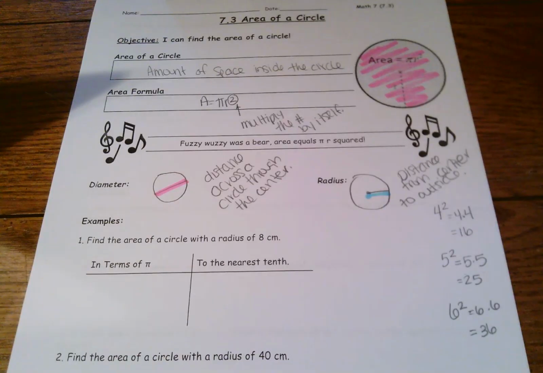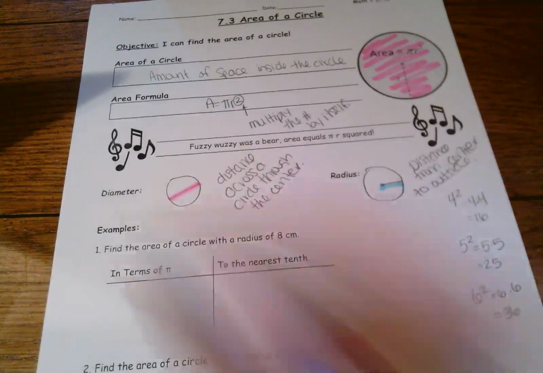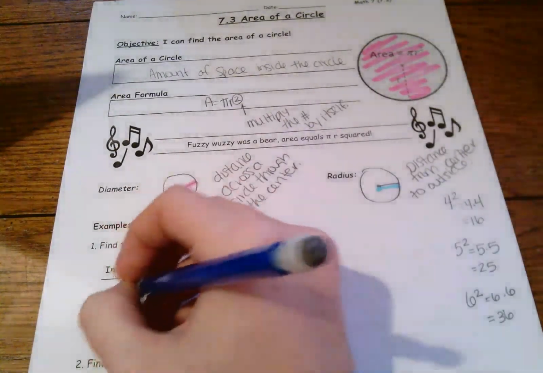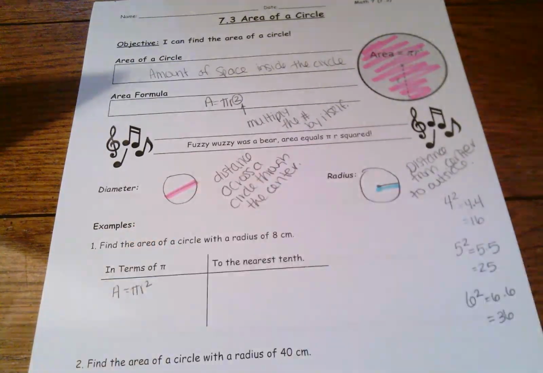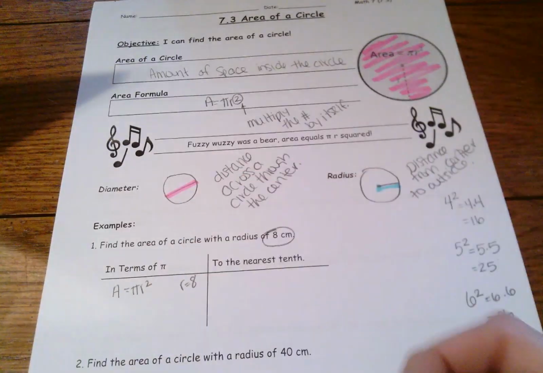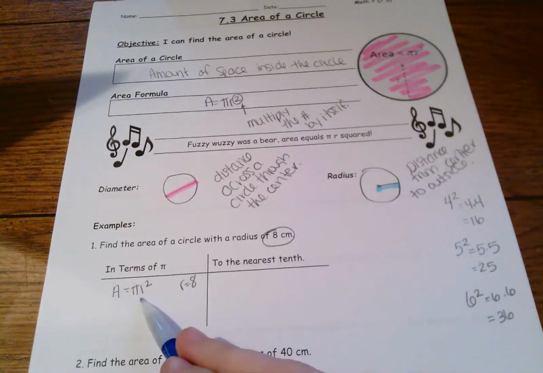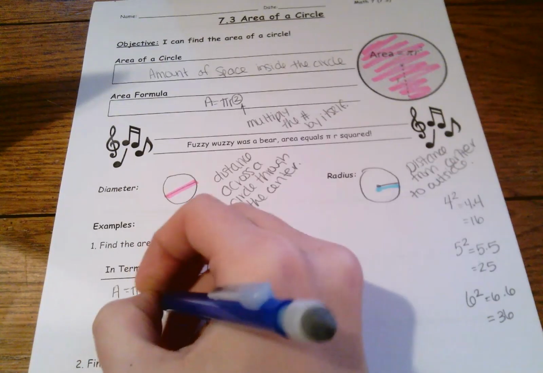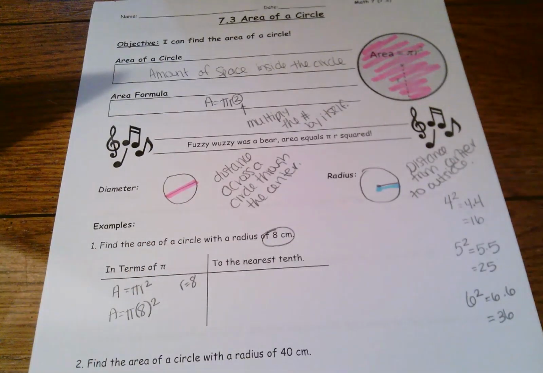The first one says find the area of a circle with a radius of 8 centimeters. Now, just like with circumference, we're going to find it in terms of pi and to the nearest tenth. First thing we're always going to do is write down the formula. Fuzzy Wuzzy was a bear, area equals pi r squared. Now my radius is 8, so I'm going to write r equals 8 over here. So I can plug in 8 for my radius. So I have area equals pi. I'm going to put my 8 in parentheses, and then I'm going to square it.